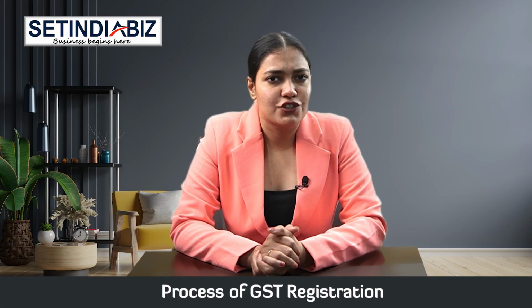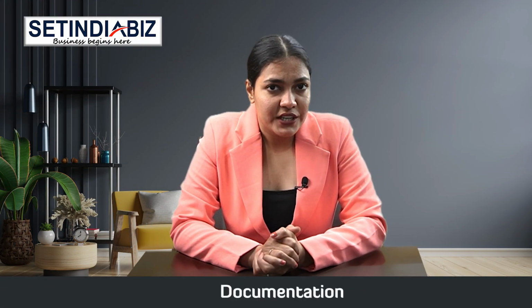But to pay GST, every taxpayer must first obtain compulsory registration under the GST Act. So, our next subject of discussion is the process that must be followed to obtain GST registration in India. Process of GST registration. Documentation.